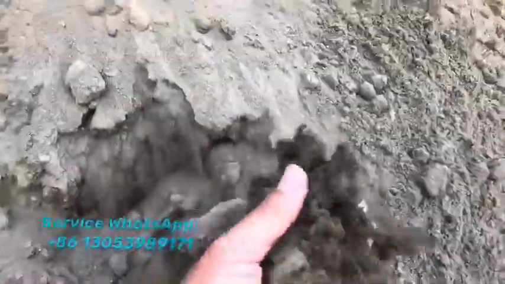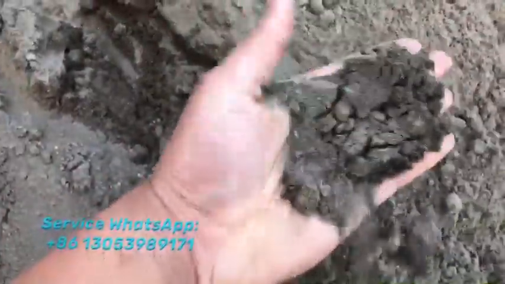And here is the stones, like the aggregates stones. This one is dust. This one stones, right? The stones.